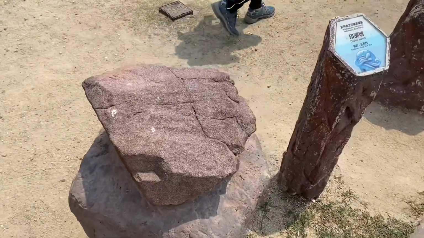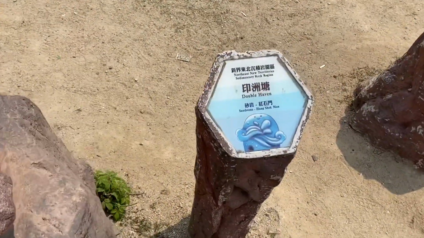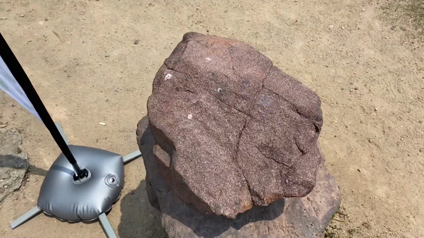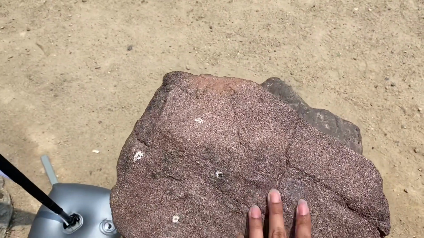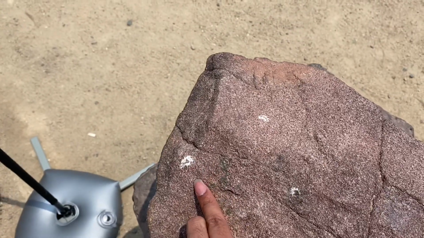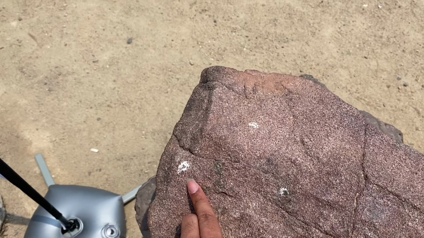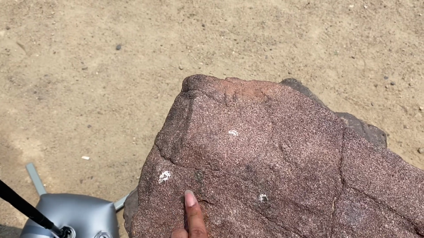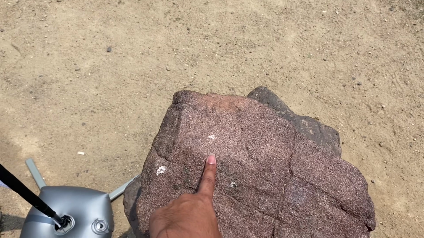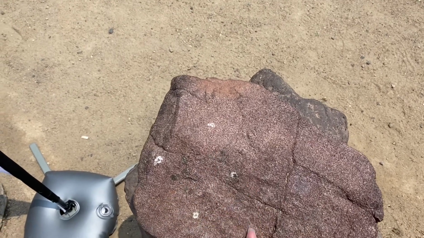And then you guys are always asking what is sandstone. Sandstone is like this. You can see there are different kinds of grain accumulated right here, and mostly it's red in color.